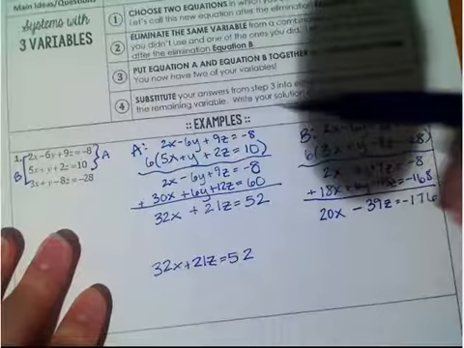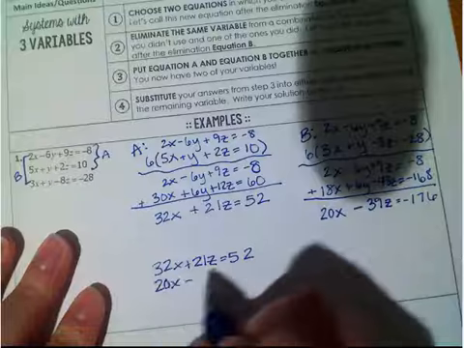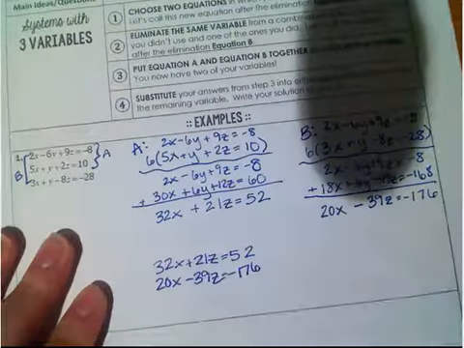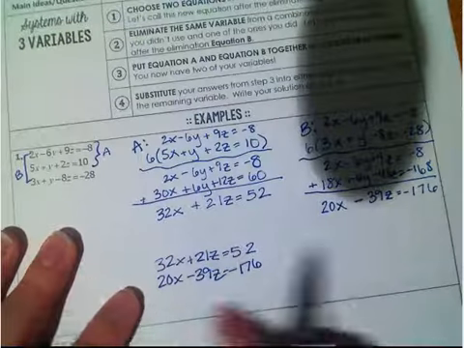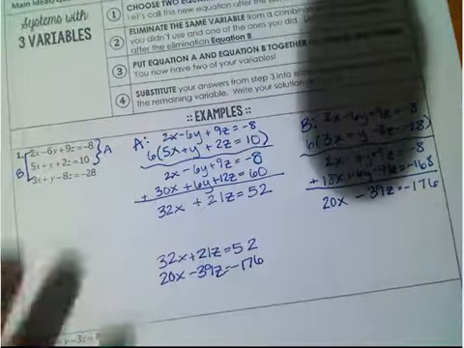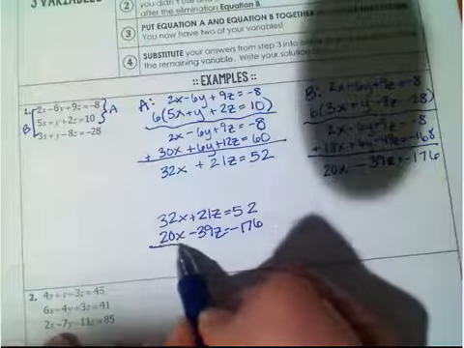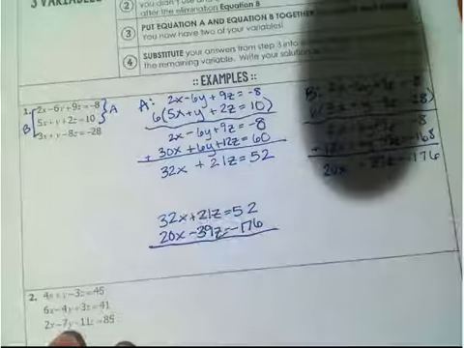So if you're following along, that's step 3 up here. Okay, I now am going to solve this system. To do that, I need to eliminate a term.